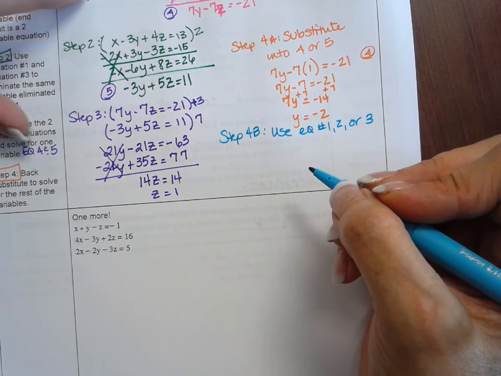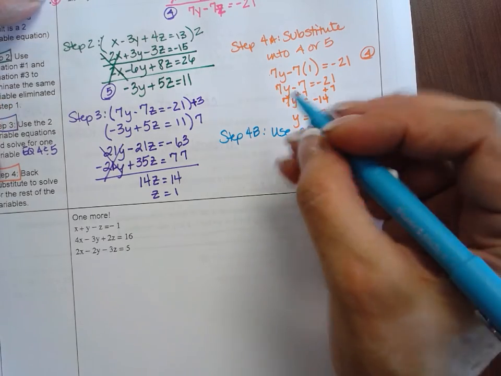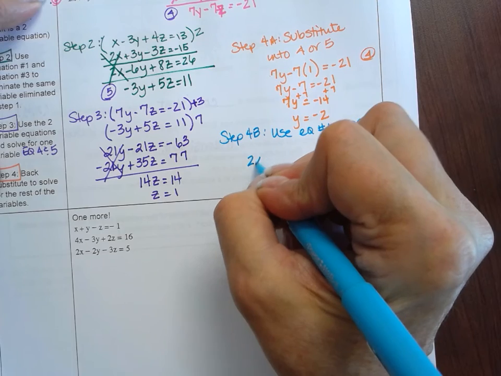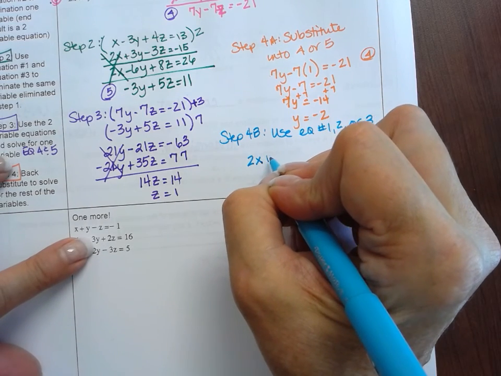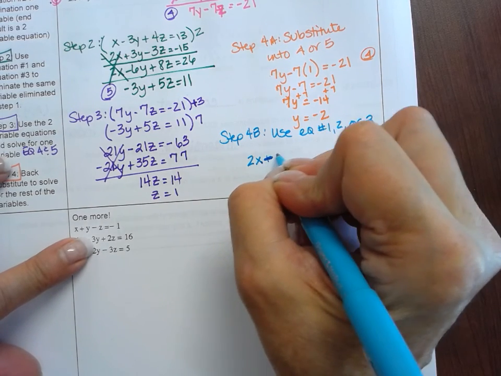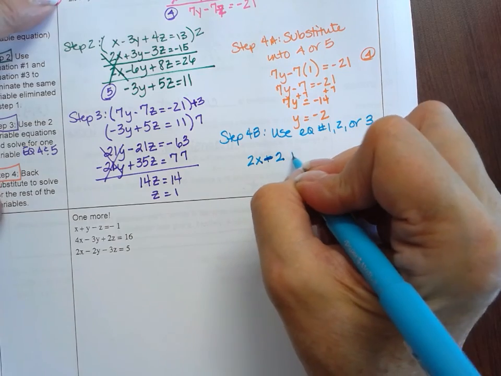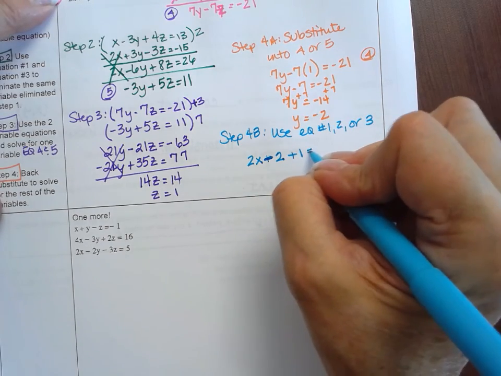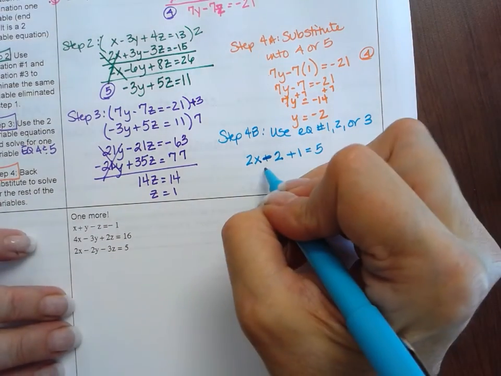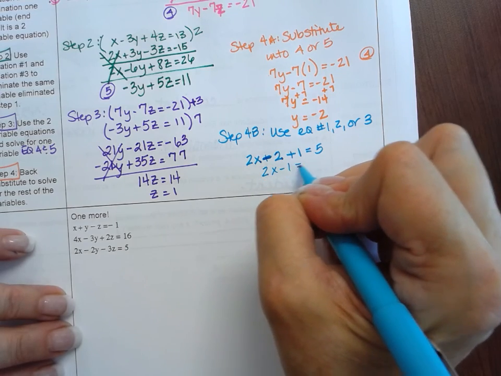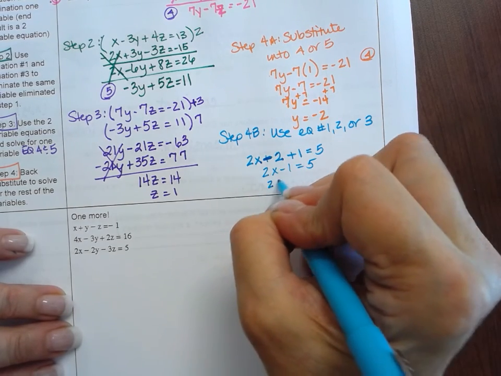Well, y and z are by themselves, so I can say 2x minus 2 plus 1 is equal to 5. And so 2x minus 1 equals 5.